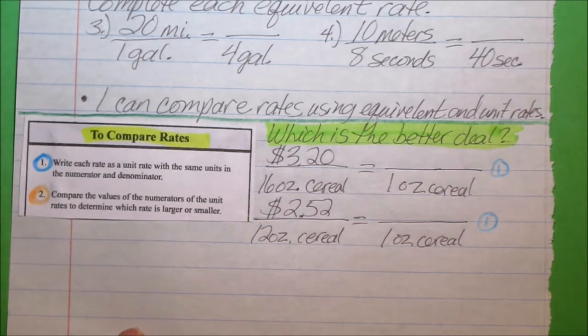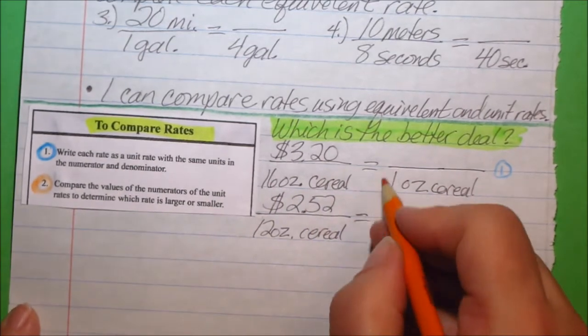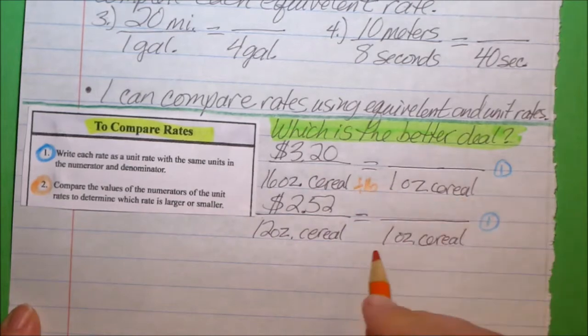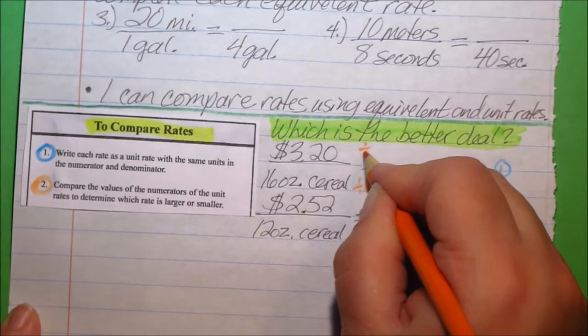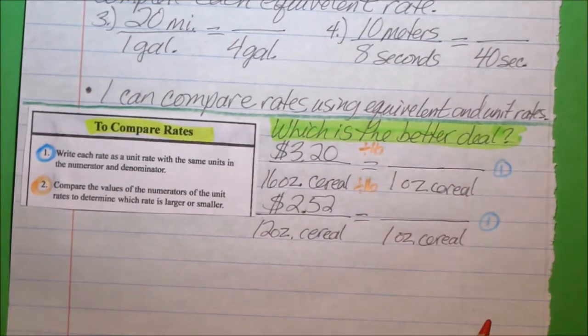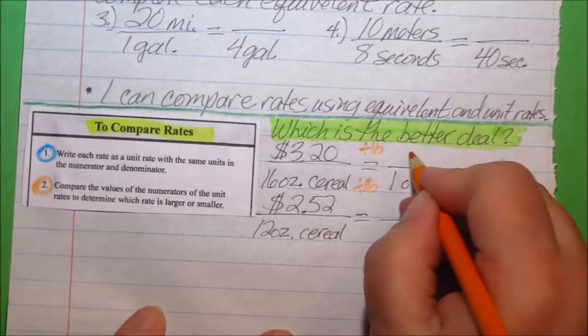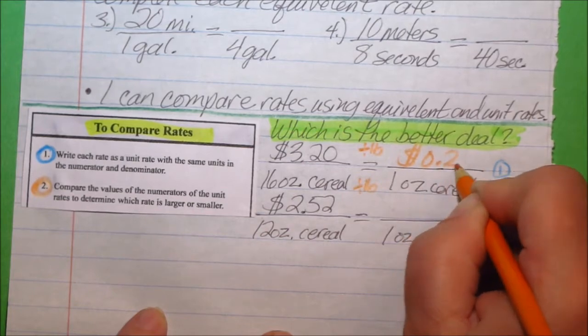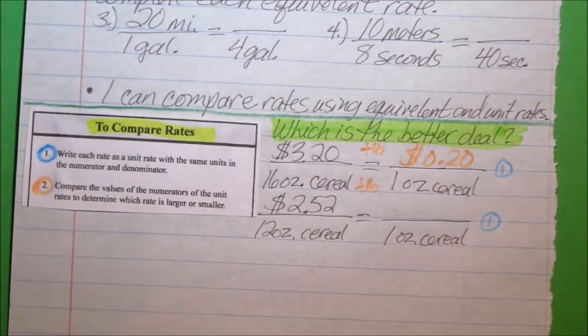Right? So now, what do I have to do to get 16 to a 1? Well, I have to divide by 16. And what I do to the bottom, I have to do to the top. So now I have to divide $3.20 by 16, which equals 20 cents. So 0.20. All right?